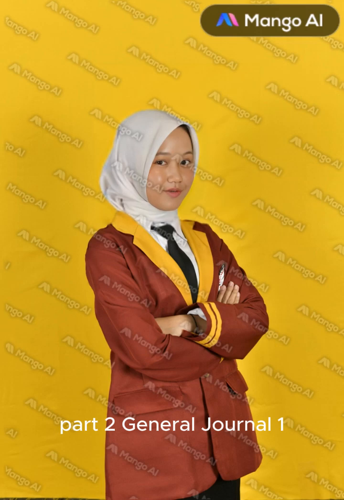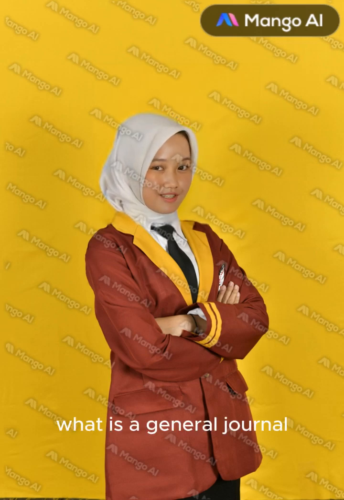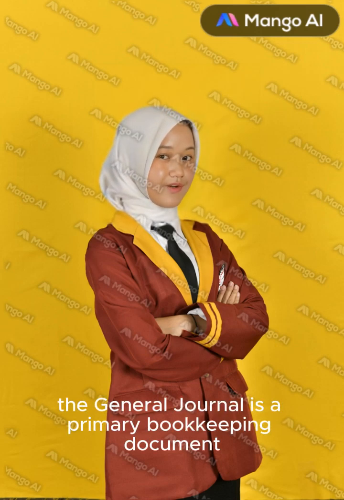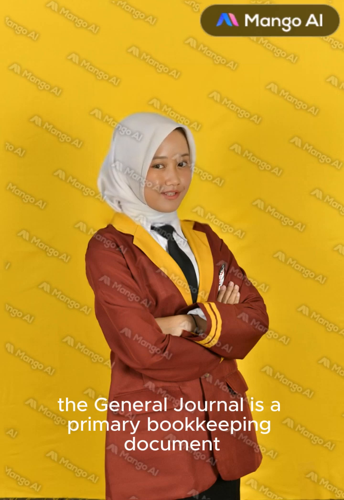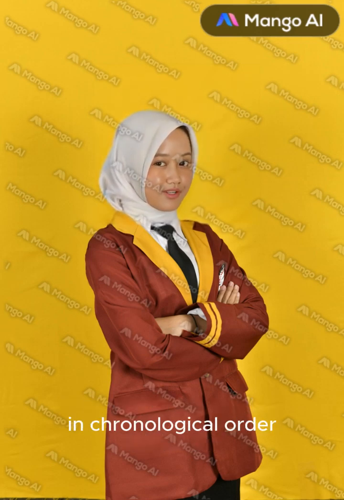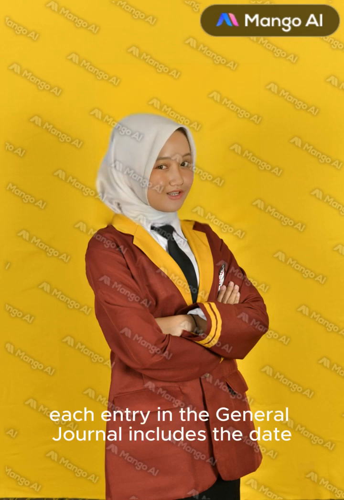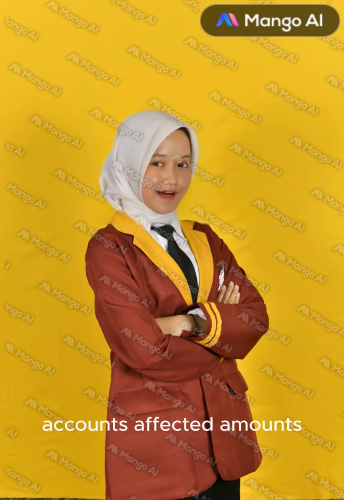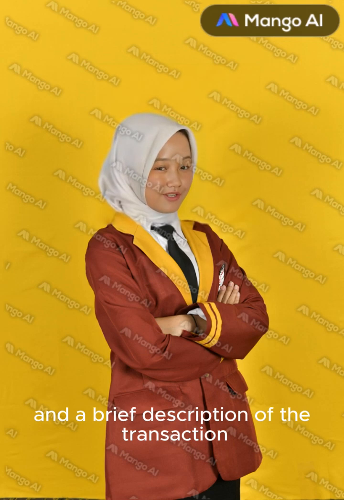Part 2, General Journal. 1. What is a general journal? The general journal is a primary bookkeeping document where all financial transactions are initially recorded in chronological order. Each entry in the general journal includes the date, accounts affected, amounts, and a brief description of the transaction.